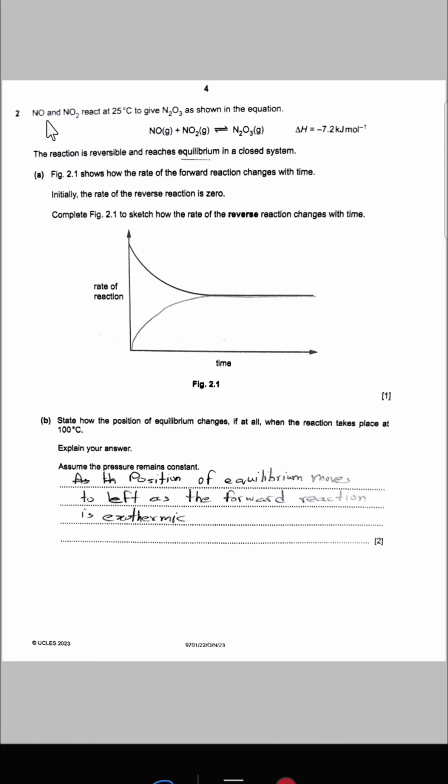Question number 2. Nitrogen oxide and nitrogen dioxide react at 25 degrees centigrade to give N2O3. The reaction is reversible and reaches equilibrium. At equilibrium, the rate of the forward reaction is equal to the rate of the backward reaction, and the concentrations of reactants and products reach a constant value.